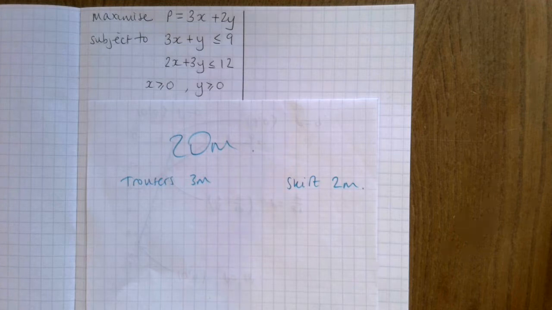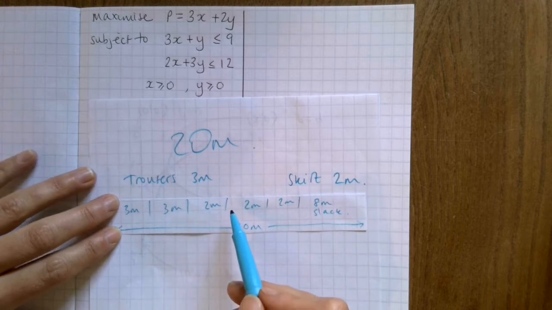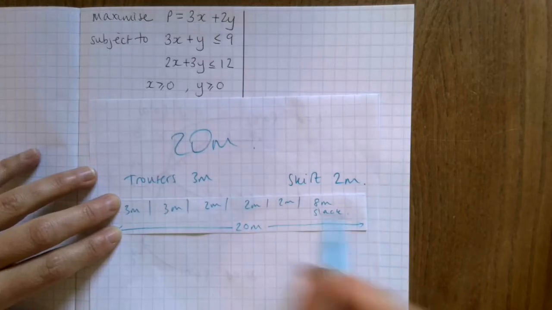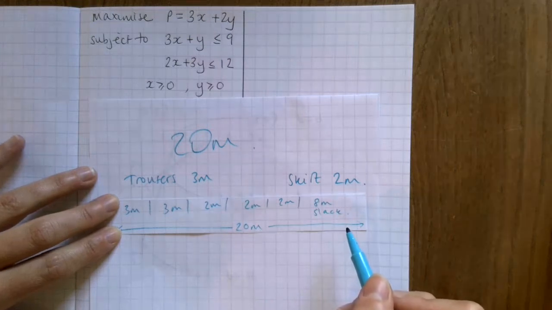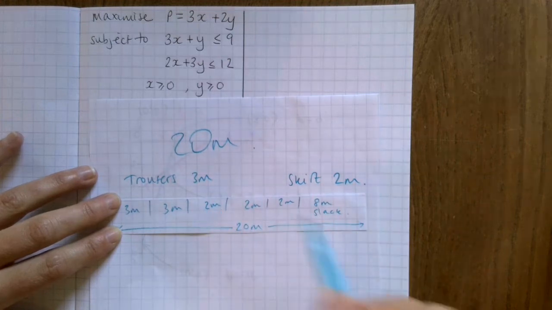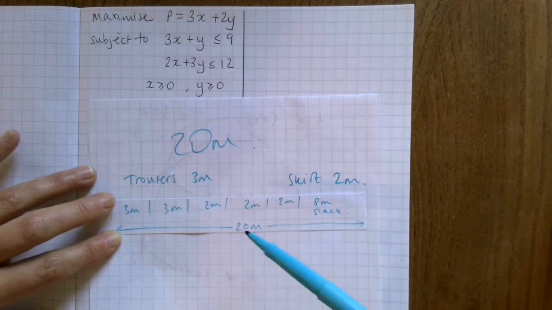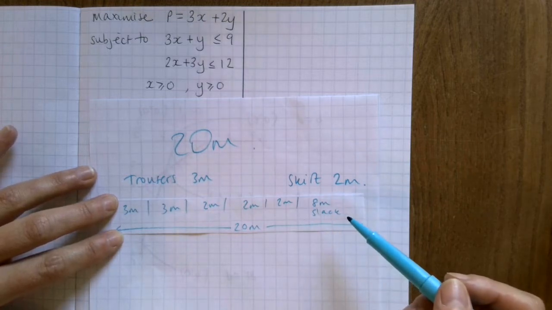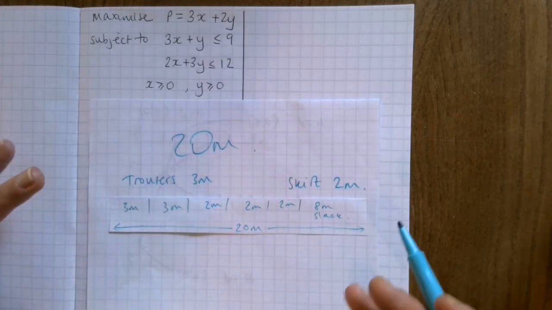Now, it might be that you chose to make 2 pairs of trousers and 3 skirts, and then you'd have this 8 meters left over in your 20-meter roll of fabric. And whatever the leftover is the slack. So obviously we're trying to minimize that slack in this one. So we'd want to make more of each. But it might be that it's to do with costs. So you might not be able to use all of the material. You might end up with a little bit of leftover stuff. And that is the slack variable that we're putting into this problem.